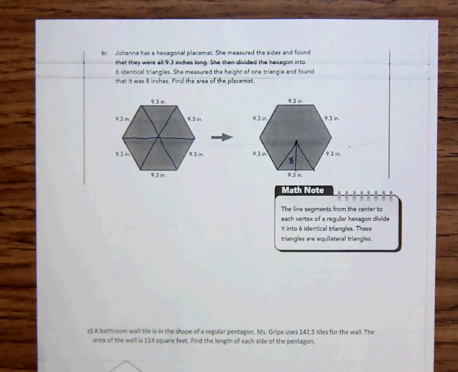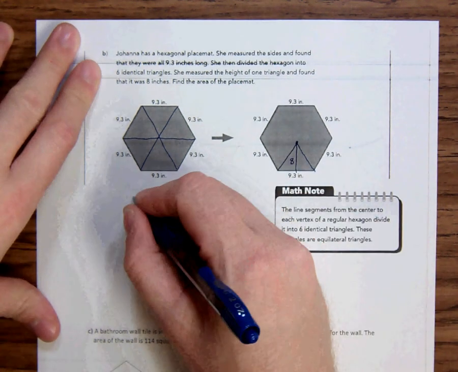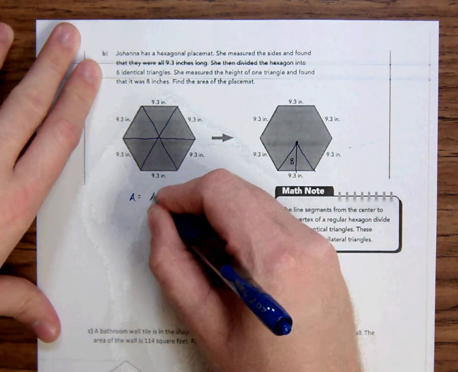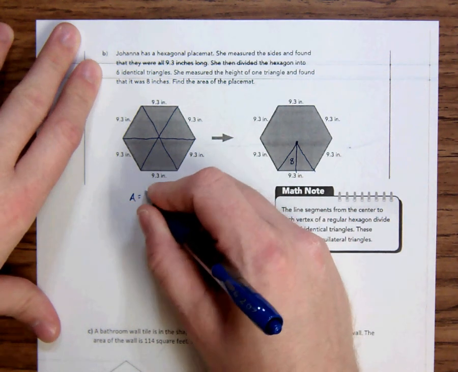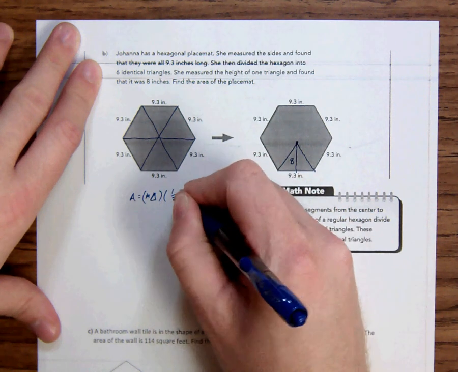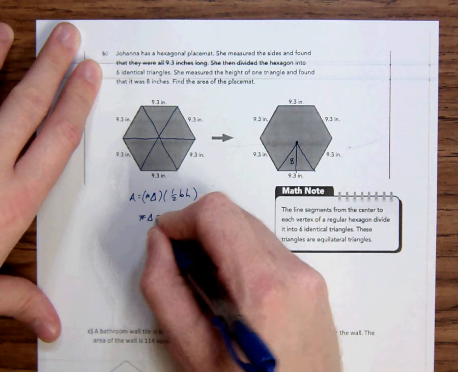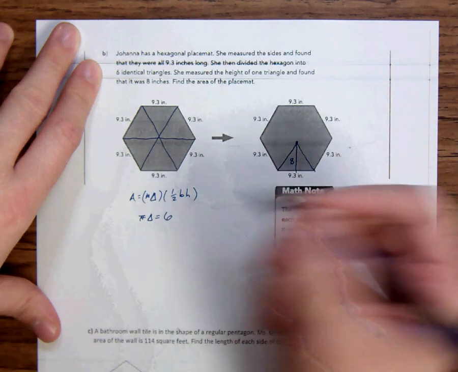Alright, so we got this. Find the area. We know that area is equal to the number of triangles times 1/2 base times height. Number of triangles is 6, because it's a hexagon.